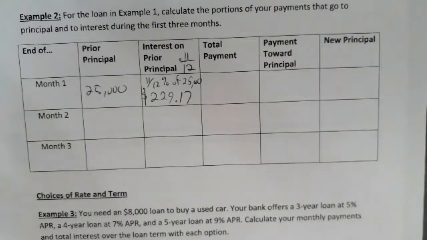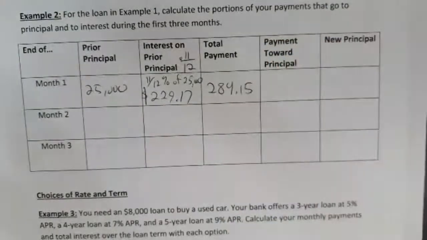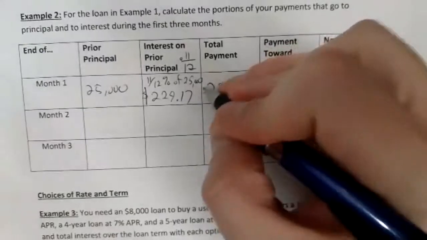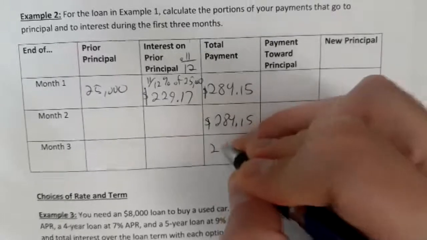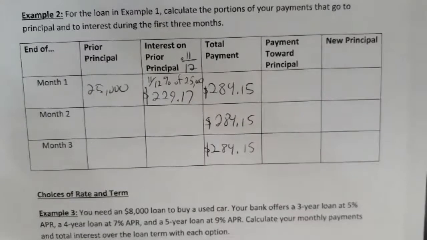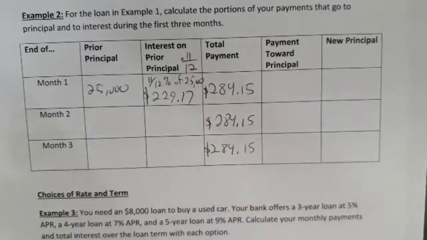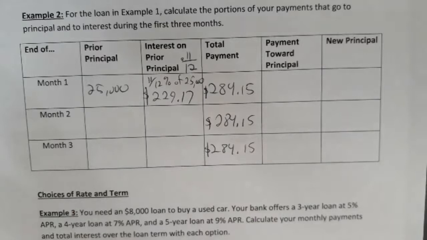Okay, our total payment is the thing that we figured out previously. And I just want to go through this, our 284.15. It'll be the same all the way down. So fill this out. Absolutely could. We know that thing has to be the same. So what's happening is we're paying the same amount on our loan, but you might notice these values are going to shift and change around a little bit.